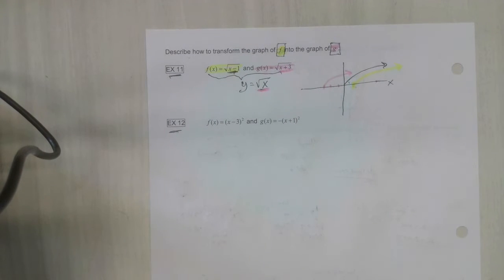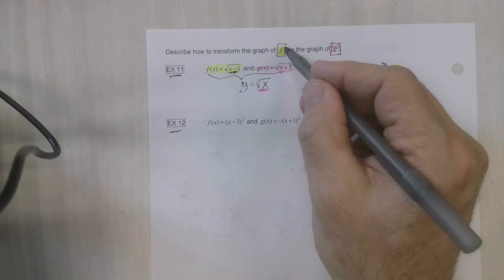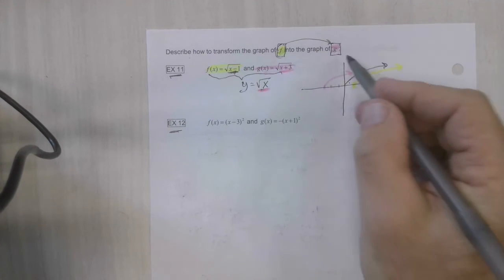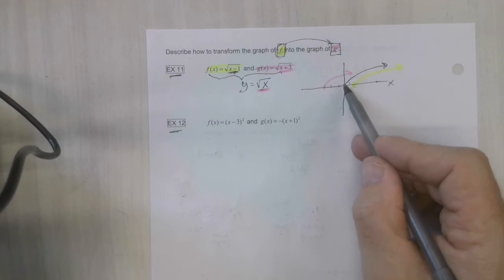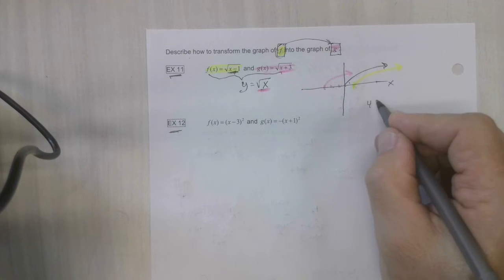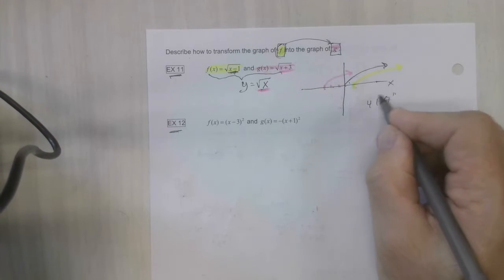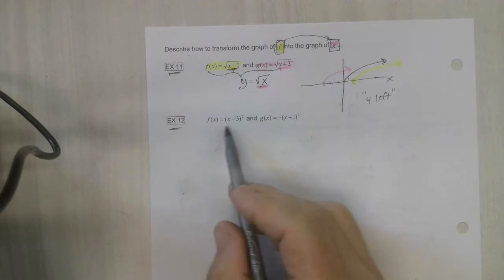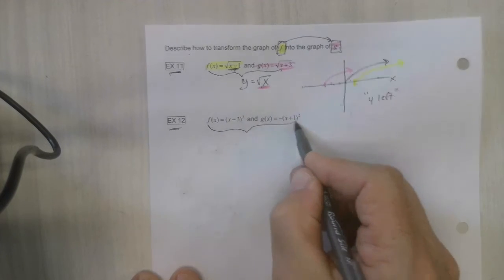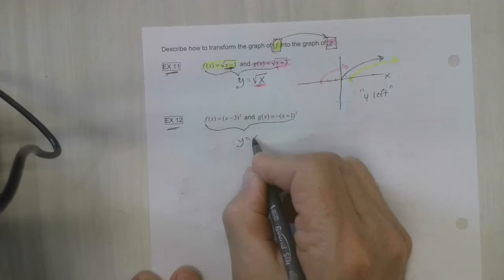We've got to pay attention to the instructions. How do we change the yellow one into the pink one? Well, we move it 1, 2, 3, 4 to the left. And that's all they need. There's your answer. Similar problem here, but this is built off of y equals x squared.